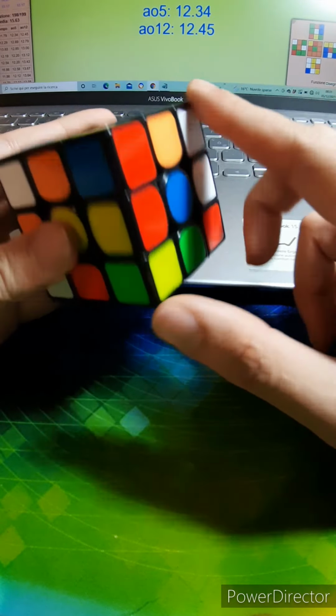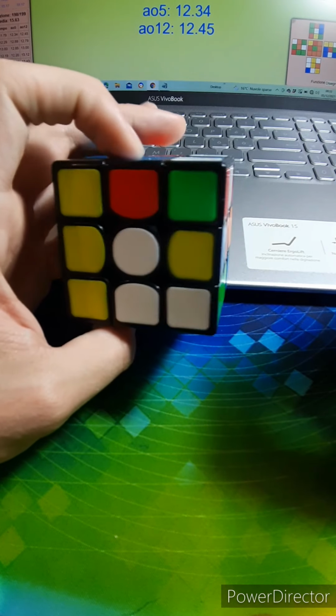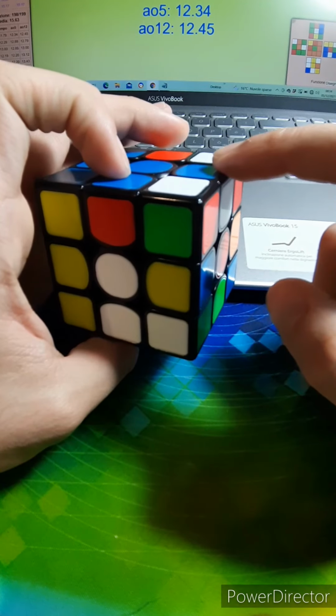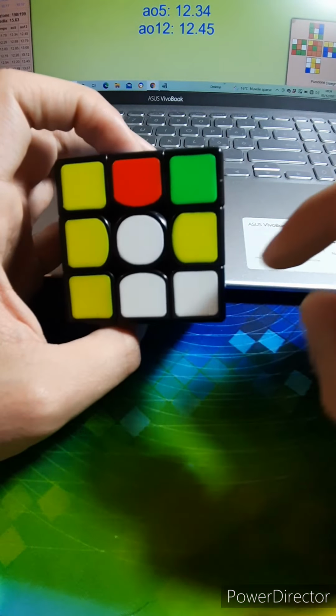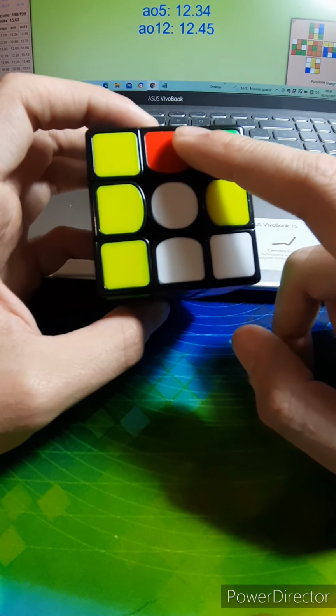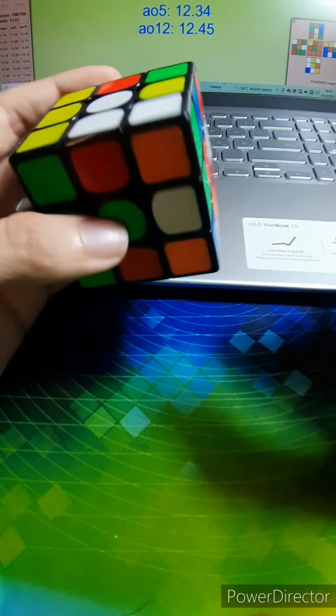Okay, so then we have to finish our EO, and in this scenario the misoriented edges are here and here. We have two. Anyway, they're good because one is in the M slice and one is in the R face.